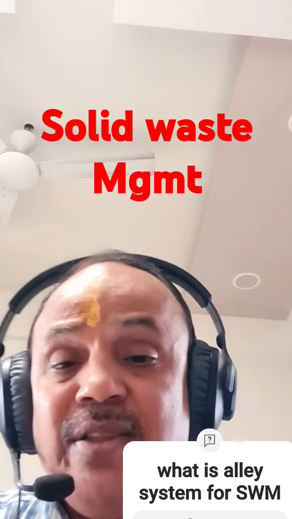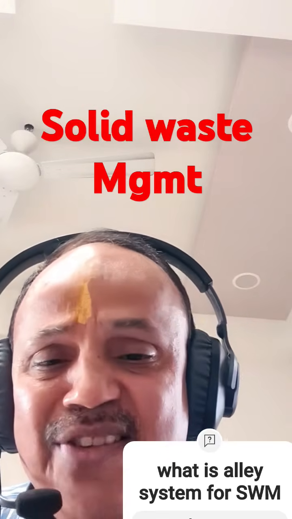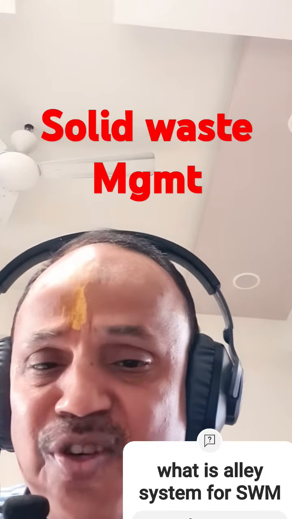And what are the different collection methods? First is the curb system, second is the alley system. Alley means bowl. तर या सिस्टीम पण माहीत पाहिजेत.